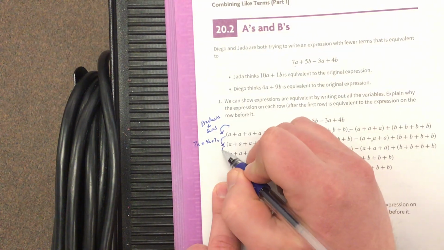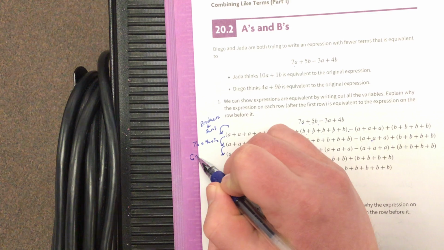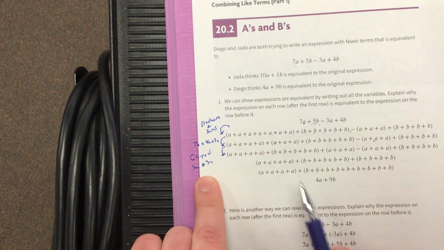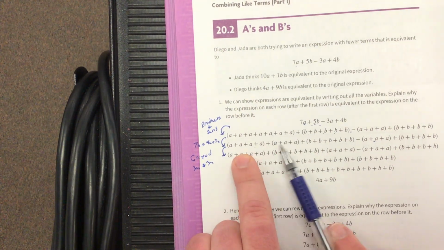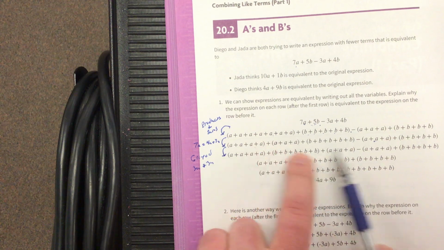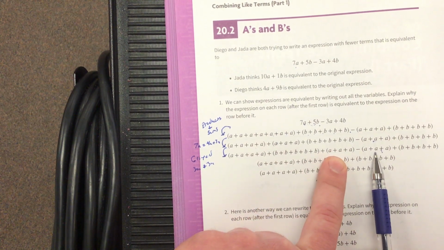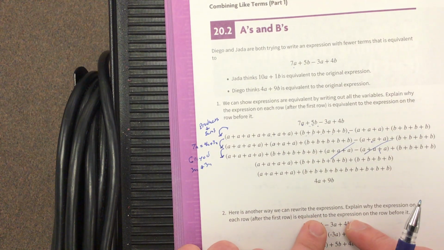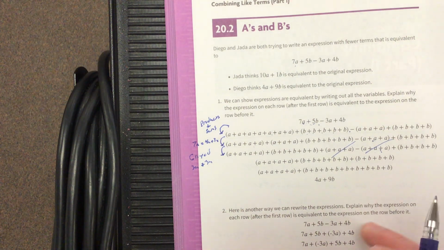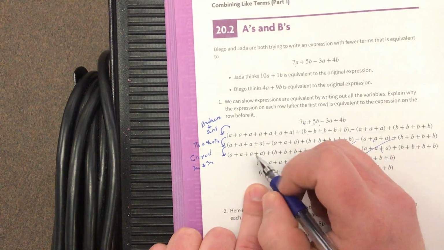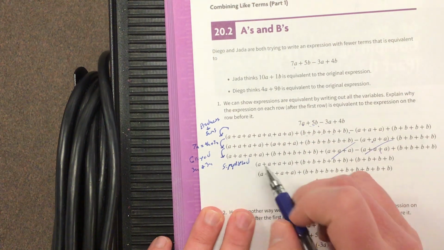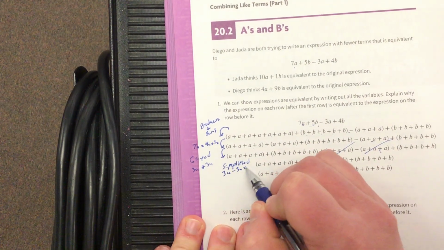So that's what we did from our third row to our fourth, is we grouped 3A and 3A. Here we had 4A plus 3A, and now we took this plus 3A and put it next to our minus 3A over here. We grouped those up, because now these will just cancel out. 3A minus 3A is 0. So now we're already simplifying. That was just grouping our like terms right there. Then from our fourth to our fifth, we just simplified. Put 3A minus 3A equals 0.